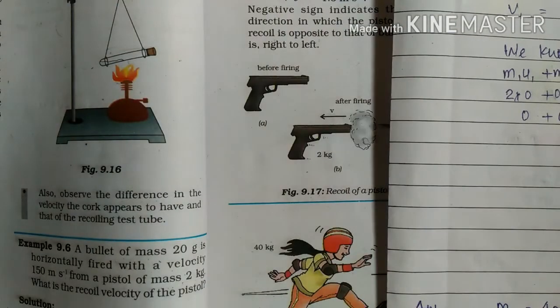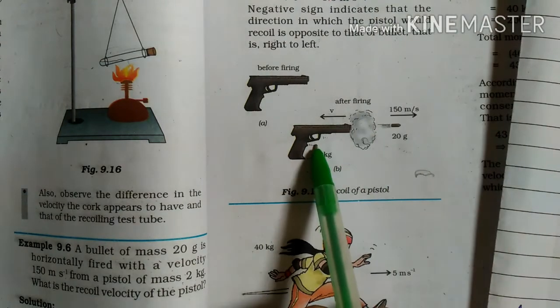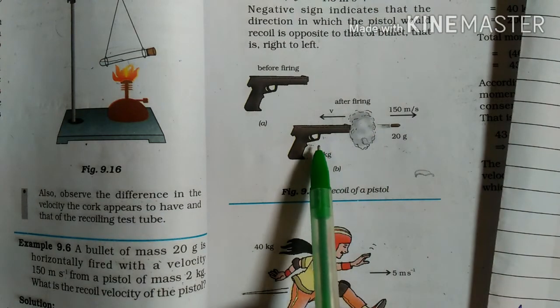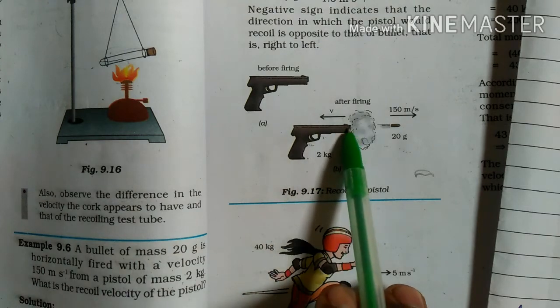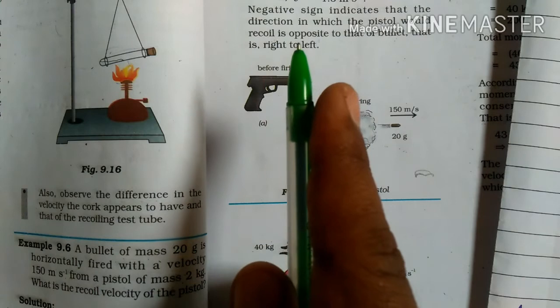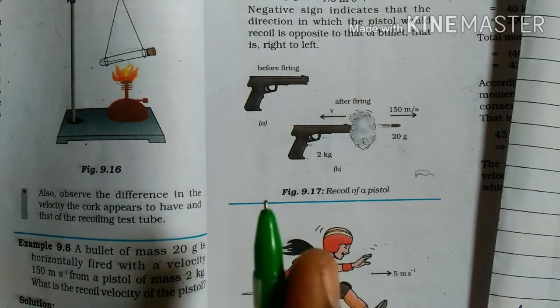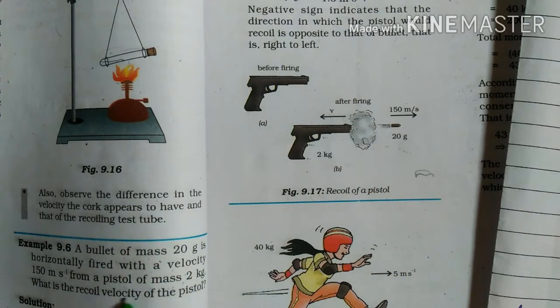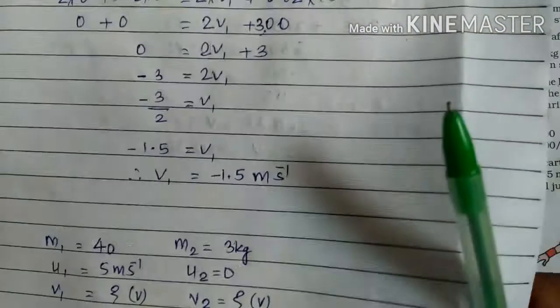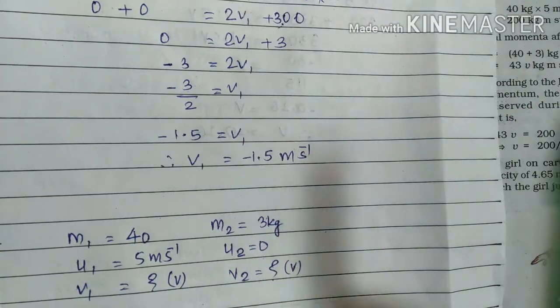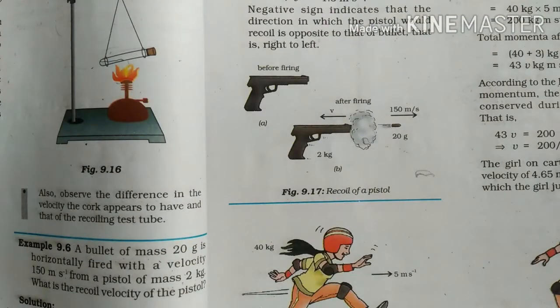Here we have been asked what is the recoil velocity of the pistol. Recoil means when we shoot the gun, the bullet goes forward and the pistol moves backward, that is recoil velocity, and its recoil velocity is minus 1.5 meter per second. Just we have calculated. Now we will move towards the next example.